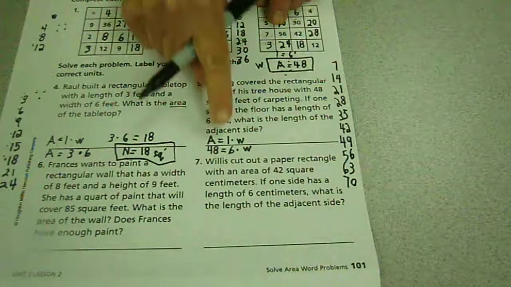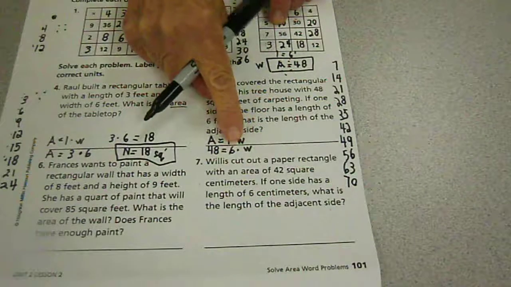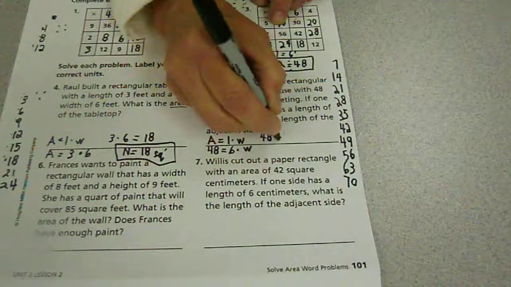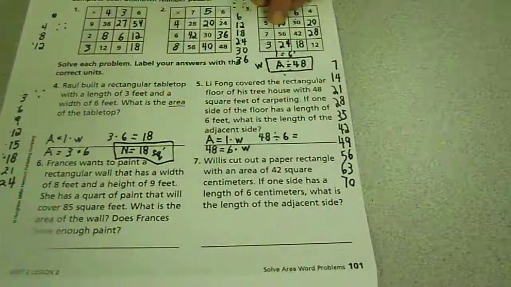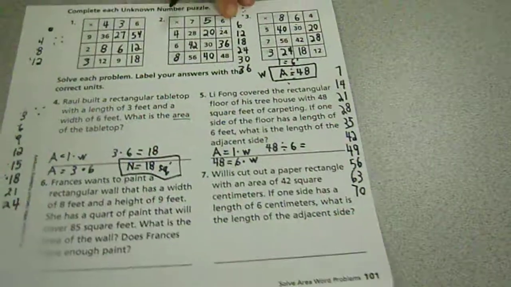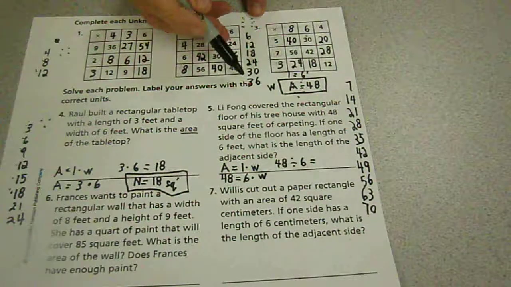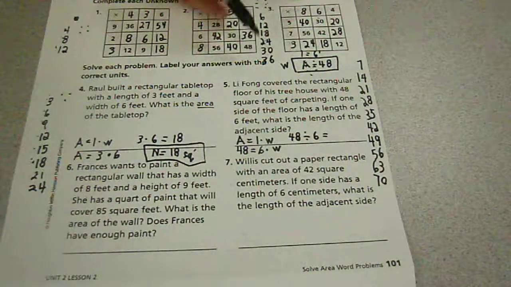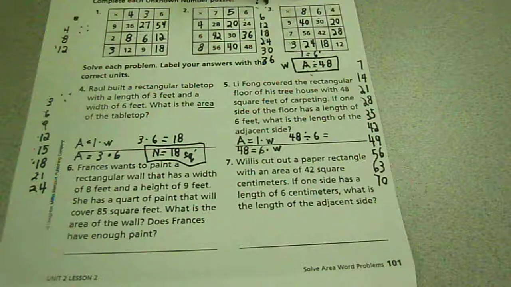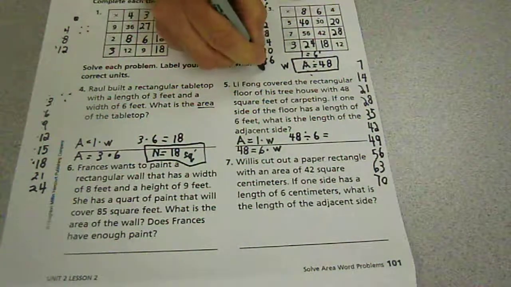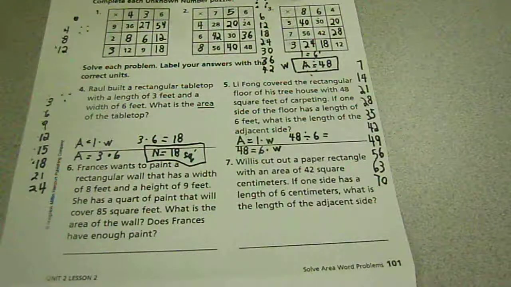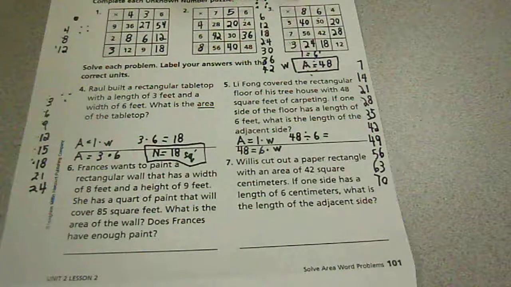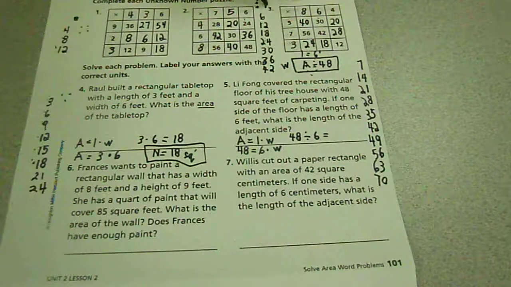Because I have an unknown factor here, I need to divide. So 48 divided by 6 equals, and here's my 6's that I started, but I'm not far enough yet. I have to get to 48. So I'm going to count on from 36: 36, 37, 38, 39, 40, 41, 42. Oh, not yet. I have to get to 48. So 42, 43, 44, 45, 46, 47, 48.